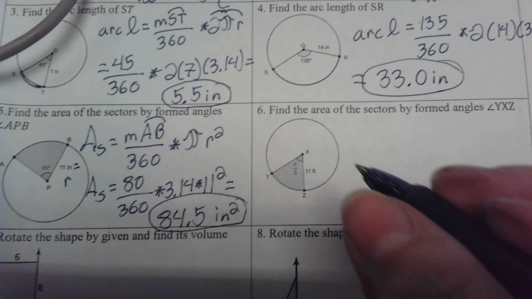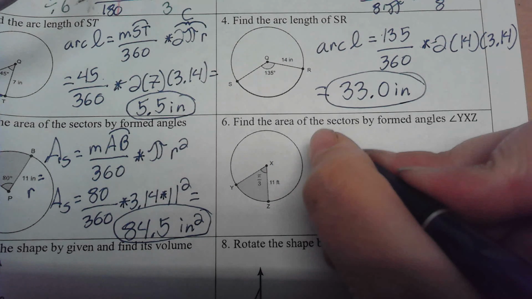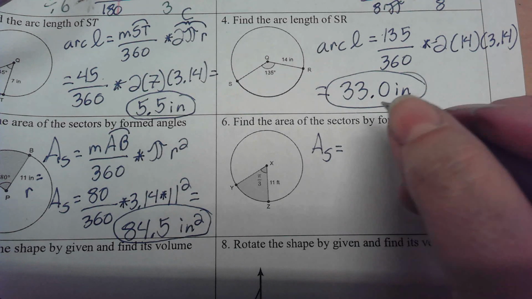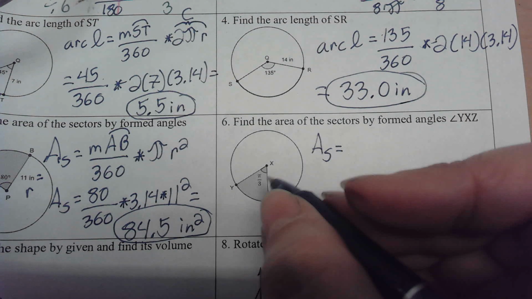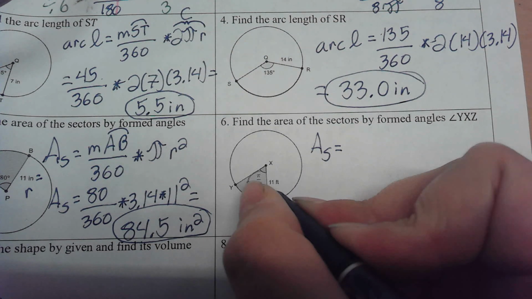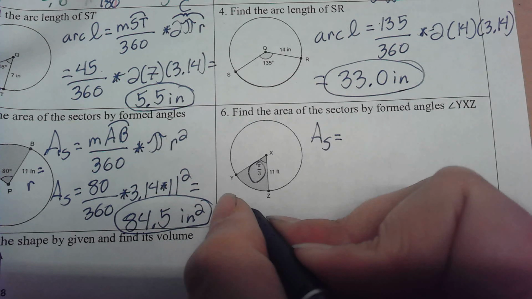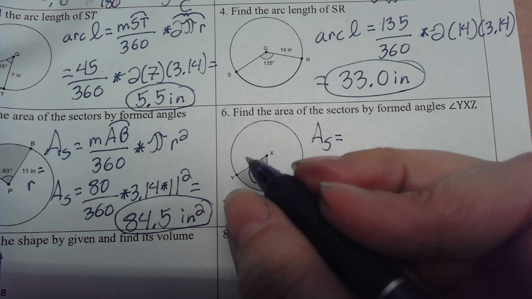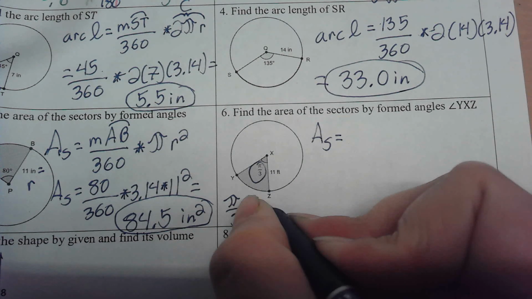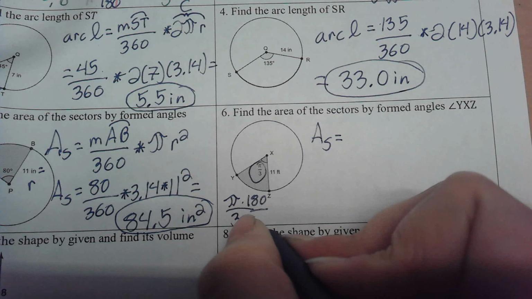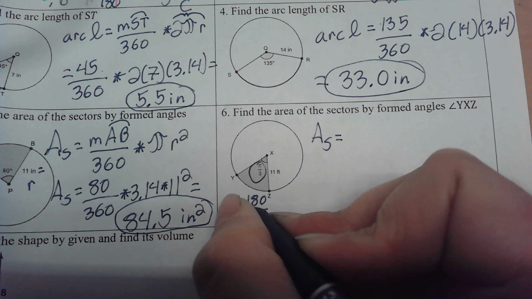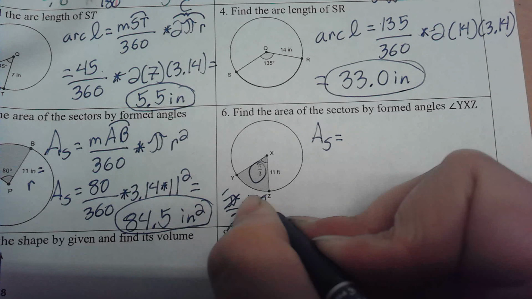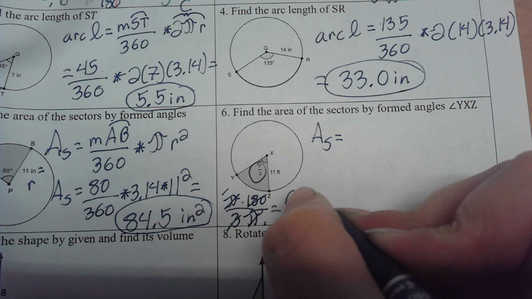Okay, for this one, everybody, sector area, same thing. So we're doing this again. Okay, so they give it to us in radians, so we're going to have to convert it. So it's going to be pi over 3, so we're going to have to go times 180 divided by pi. Remember, pi divided by pi is 1. 3 goes into 180 60 times.